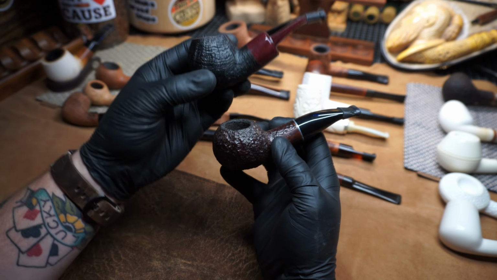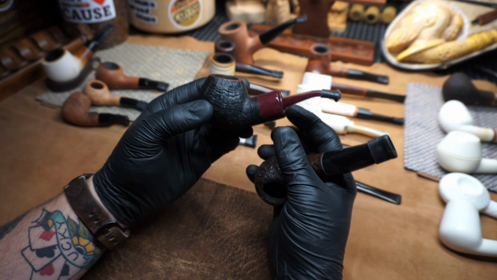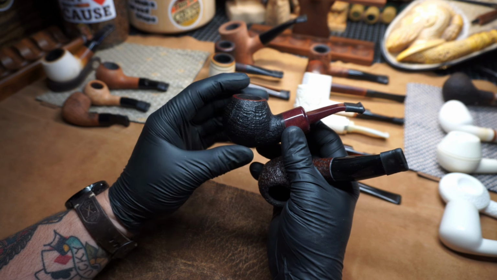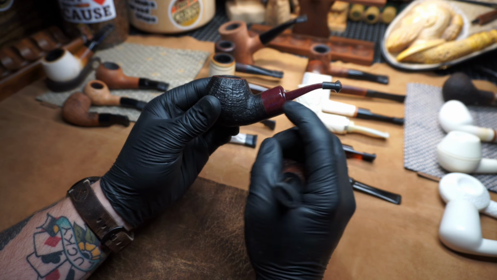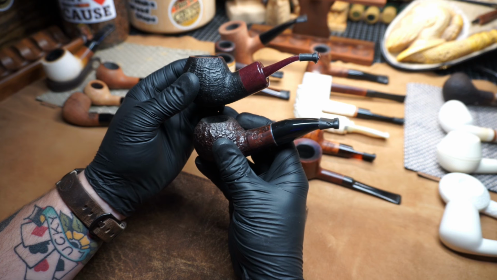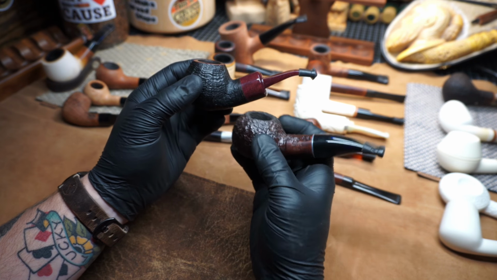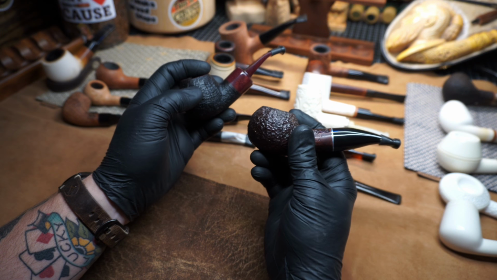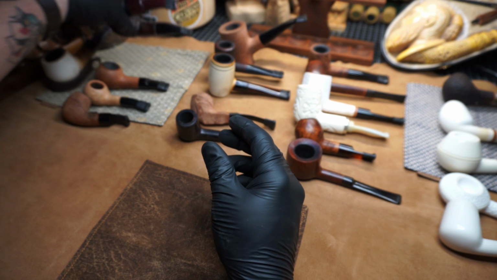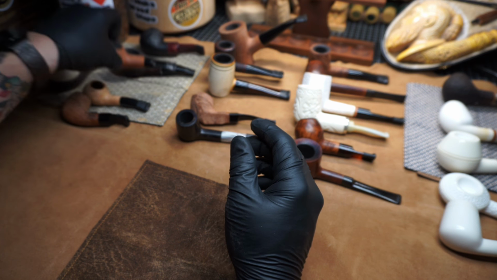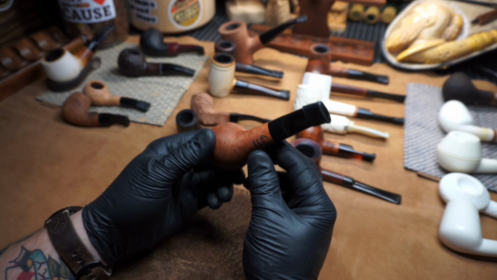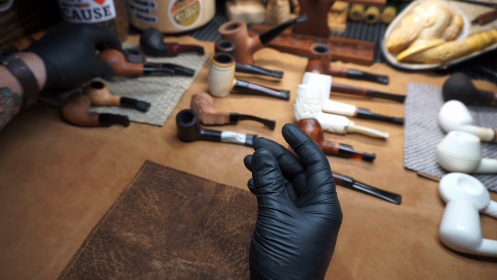This one is made by an artisan pipe maker, and it is also an author style shaped, but it has a saddle stem. See the difference in the stems right there? There's not a huge difference, but it's an author style pipe, saddle stem, author style pipe, tapered stem. Here is another author style pipe with a tapered stem. This is another one of the Glenn Tensky ones.